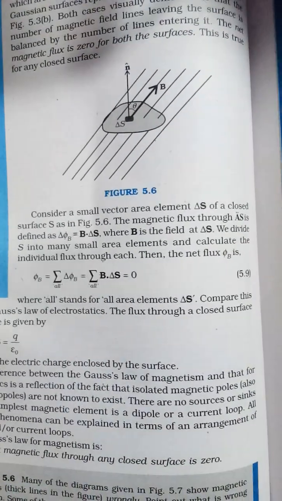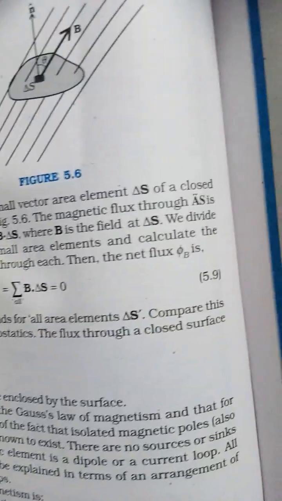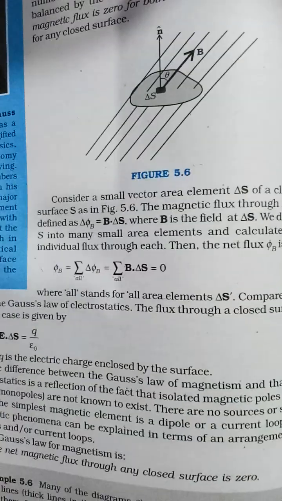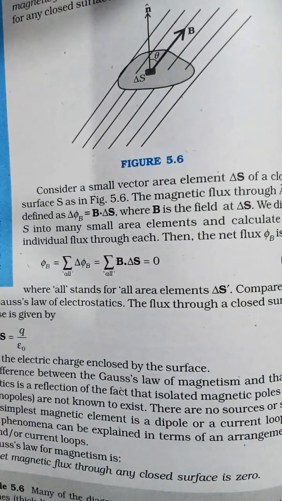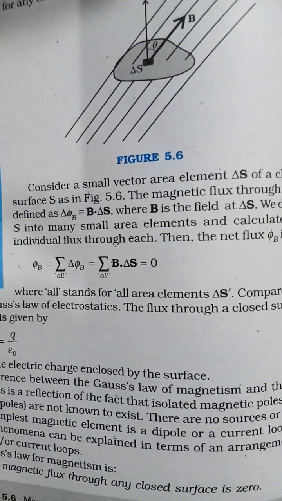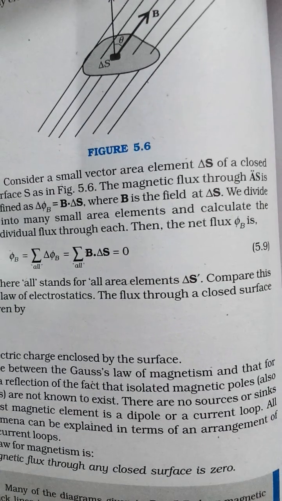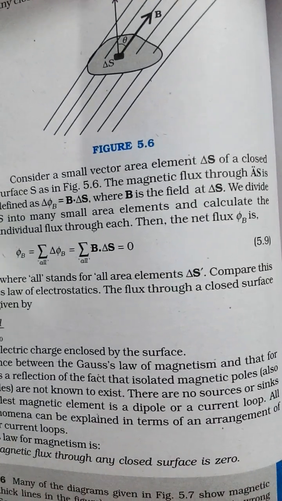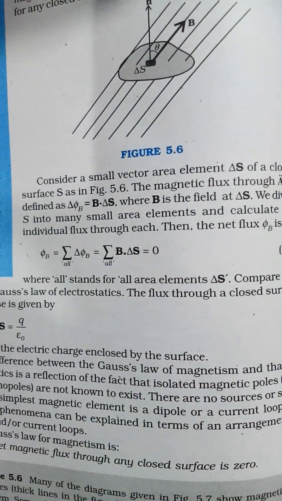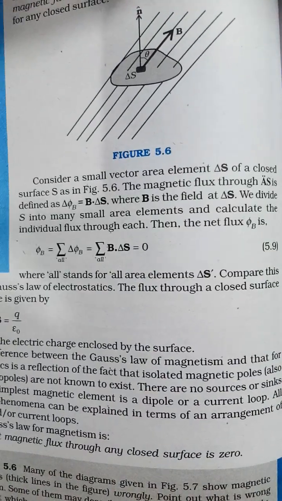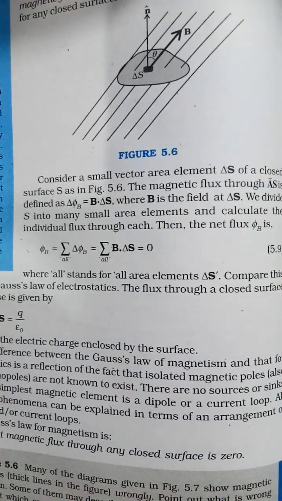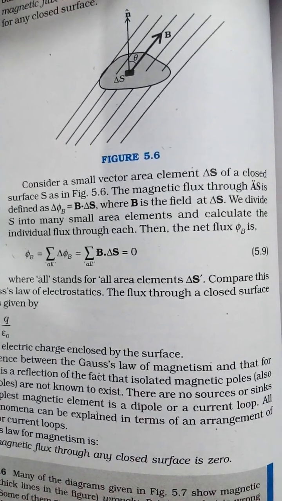The magnetic flux through dS is defined as dφ_B = B·dS, where B is the field at dS. We divide S into many small area elements and calculate the individual flux through each. Then the net magnetic flux is the summation.